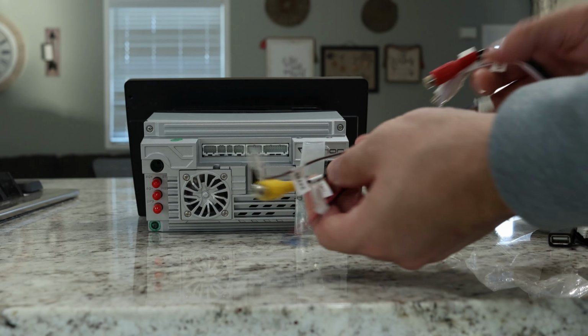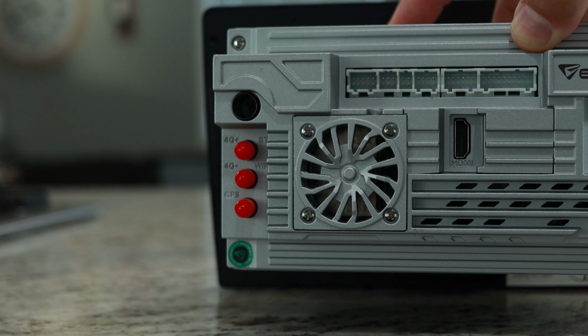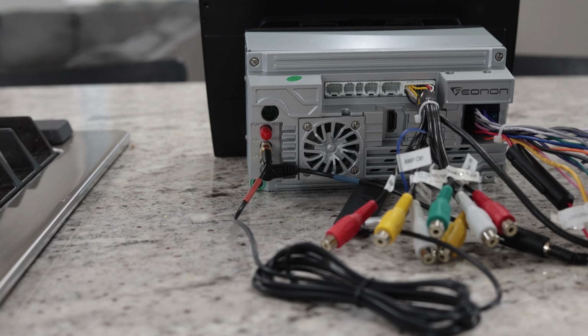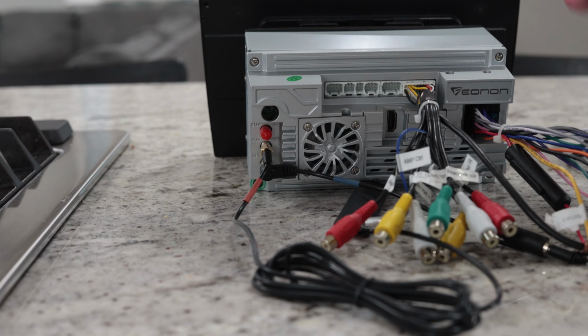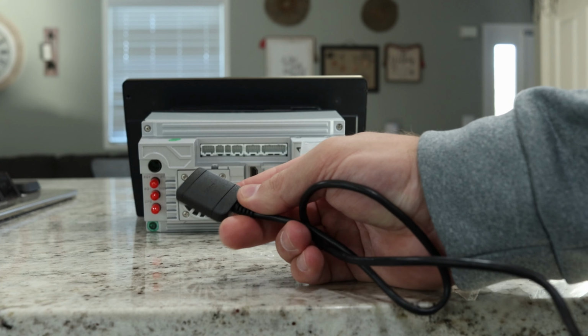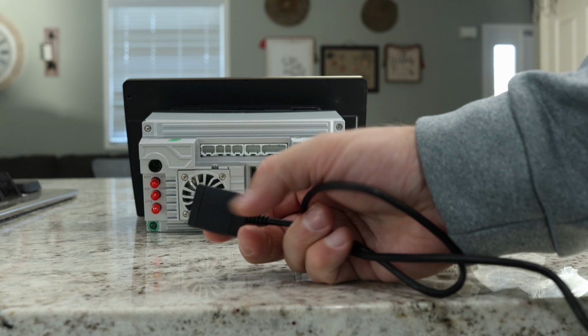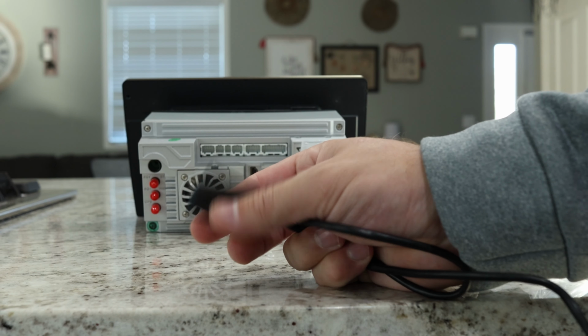On the left-hand side, though, it does have a bunch of spots here, and these are for all of your antennas. Now, you probably don't have to hook up really many of these, or any, but it does have them, like a GPS and a Wi-Fi, and it even has a SIM card attachment. Now you might be wondering what this is all for. We're going to get to that in just a minute.